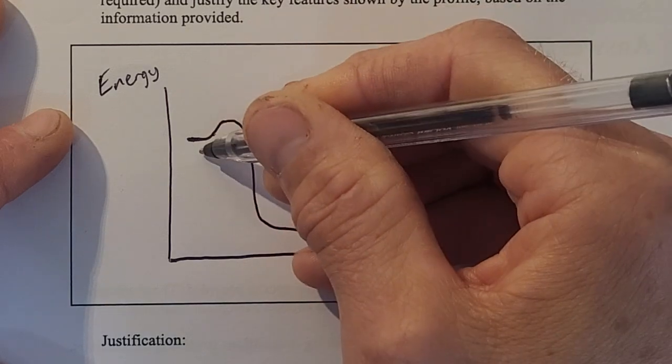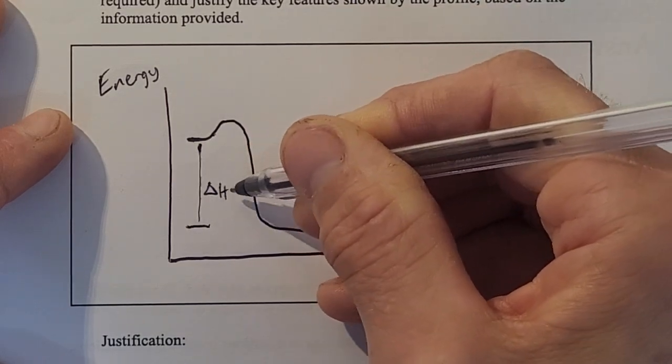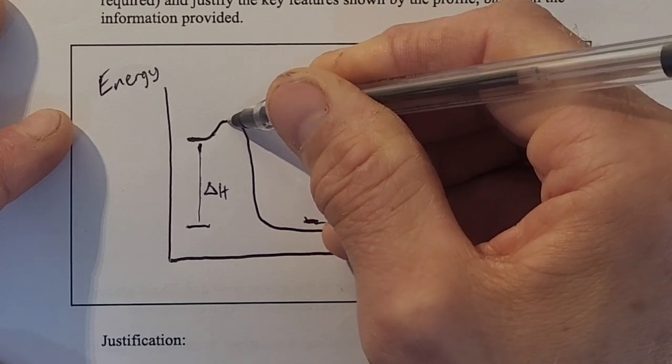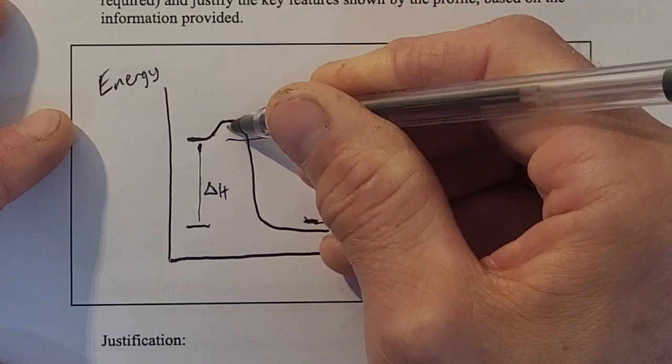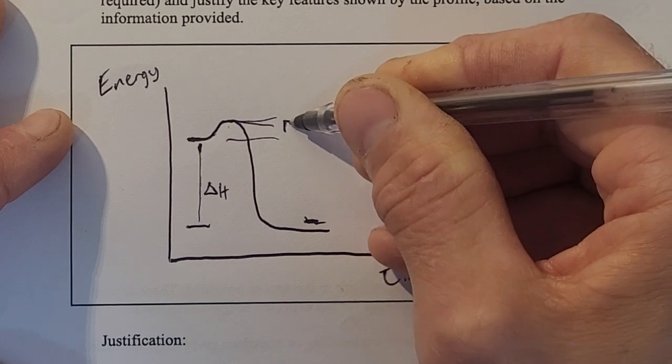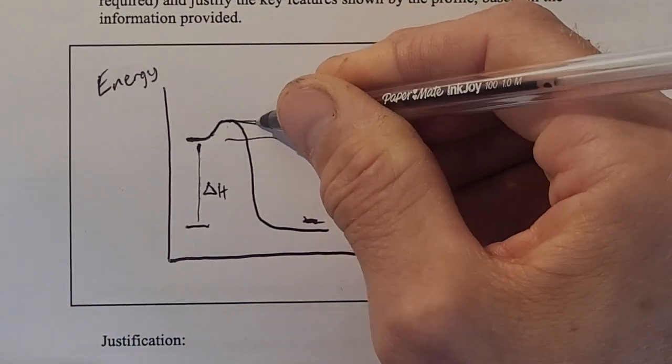Okay, so we could say this is delta H, and this is the activation energy.